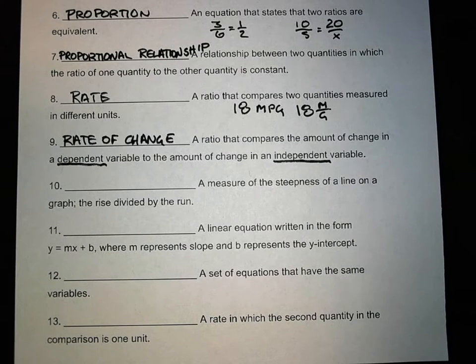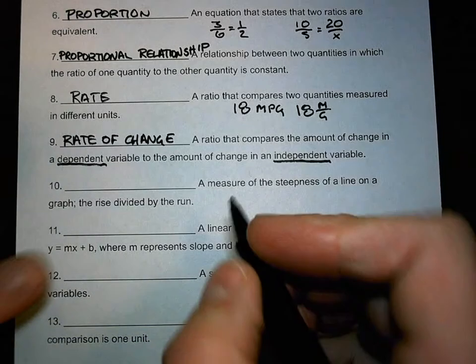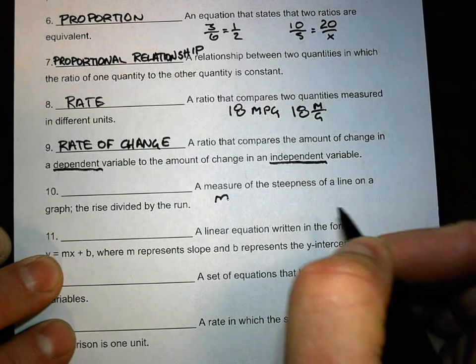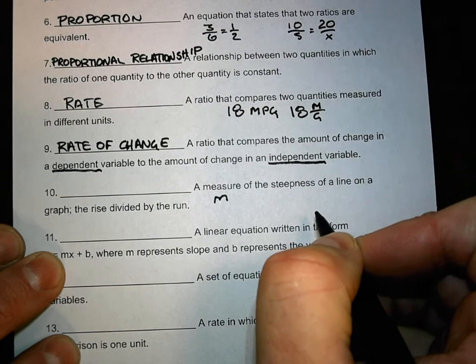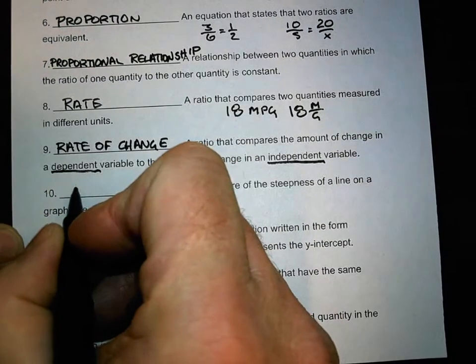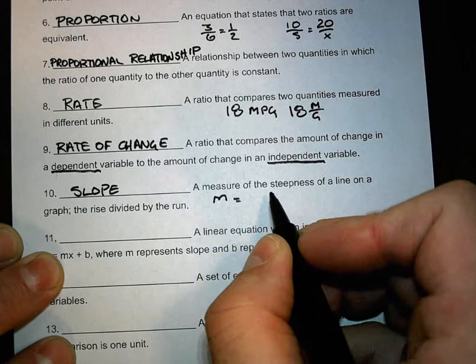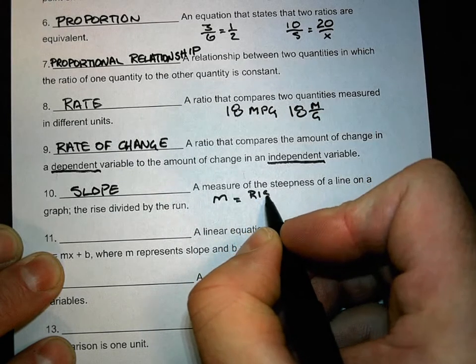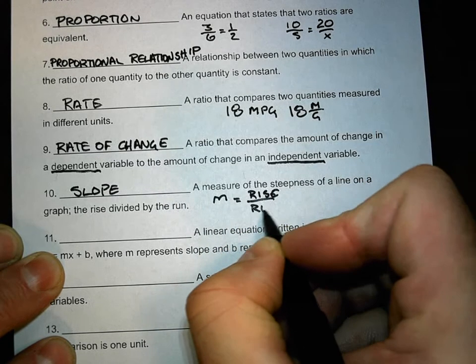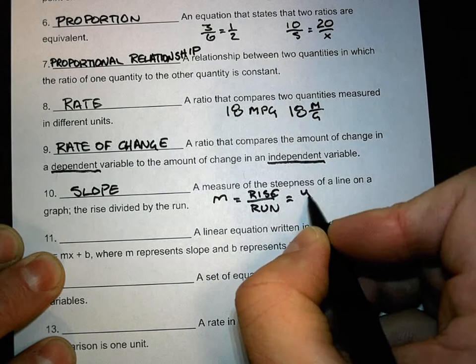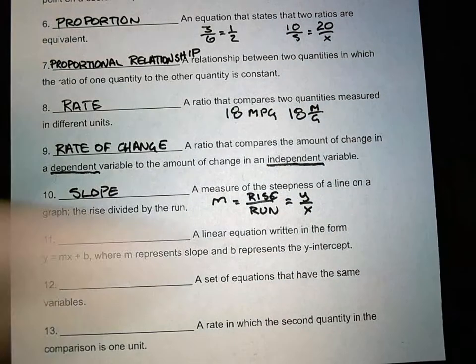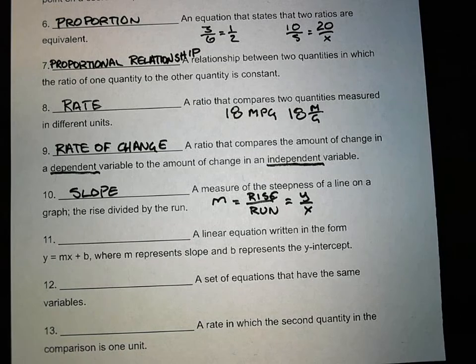All right, here we get to one. A measure of the steepness of a line on a graph, the rise divided by the run. We call this M. We went over that yesterday. What's M? A slope, because mountains have slopes. So M equals rise over run, or Y over X. We're going to see it a bunch of different ways. So we're gonna find slope in several ways.